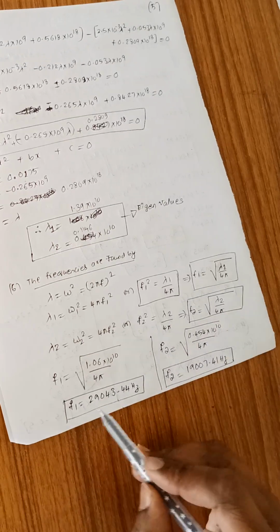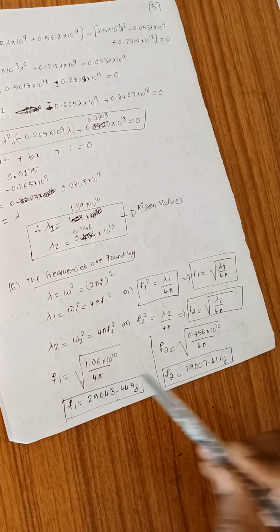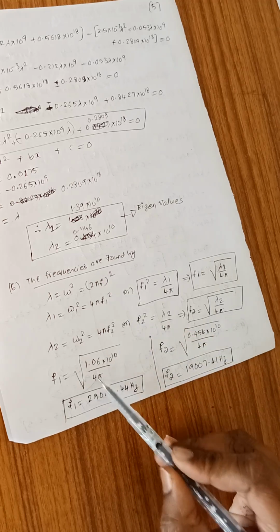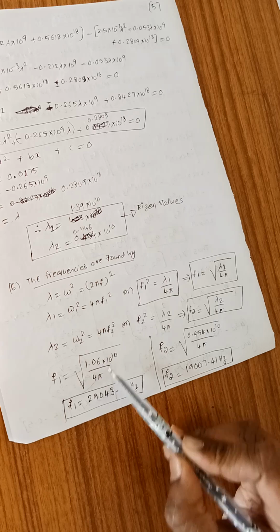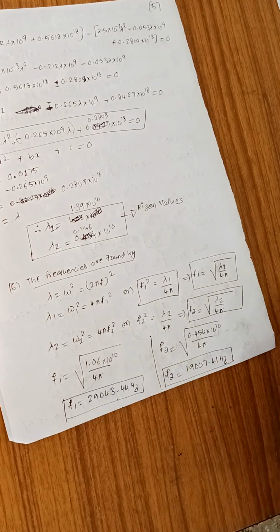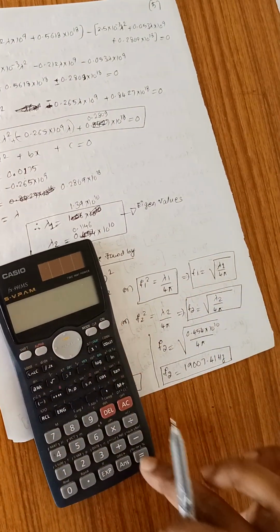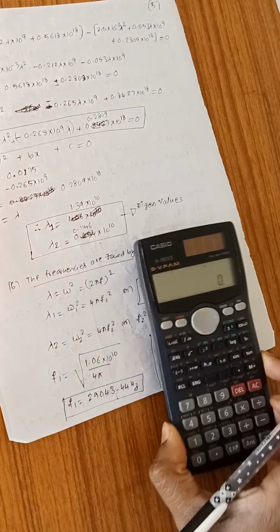So the value of f1 is lambda 1. Earlier, whatever value I have got, I have put it, but you can just put the current value. Say I put the earlier value divided by 4 pi and take the square root of that. First you can put this in the calculator. For example, let me show that. Let me reset this and show you that as well.